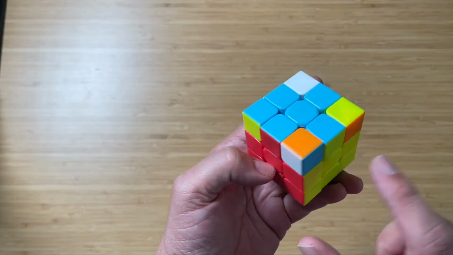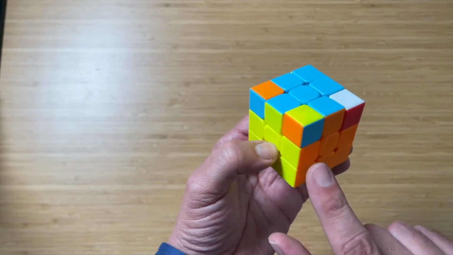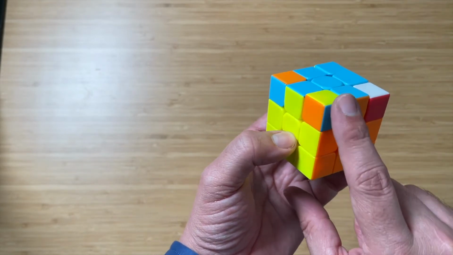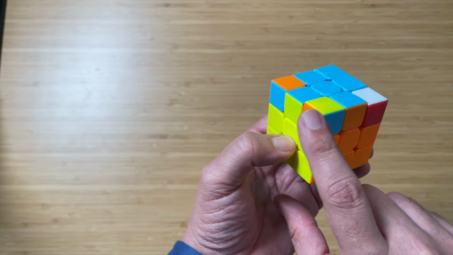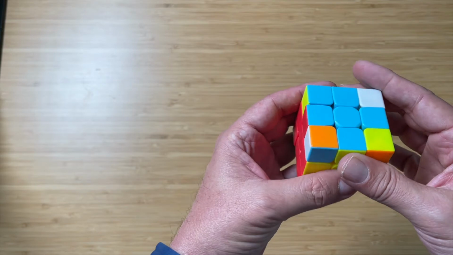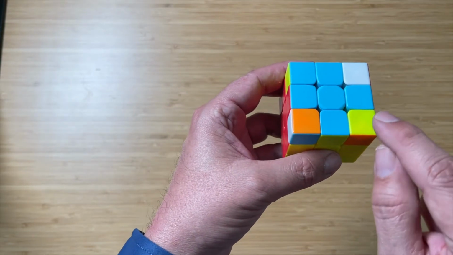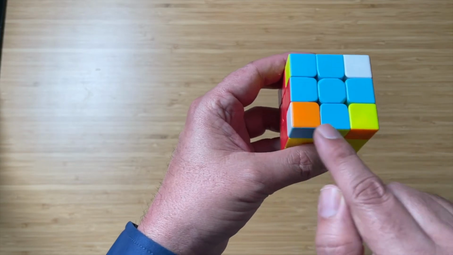Now again, I look to see, are any of these correct? And yeah, lo and behold, see this one, even though it's in the wrong arrangement, this part of the cube is in its correct place. It's just in the wrong place. The main thing that I want in this step is to get these four corners in the right place.